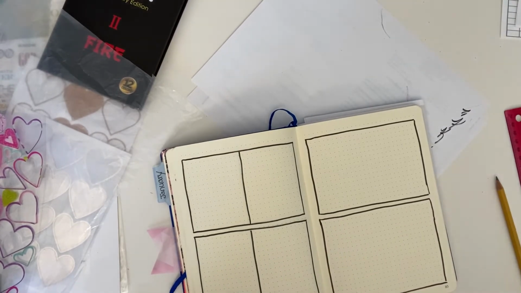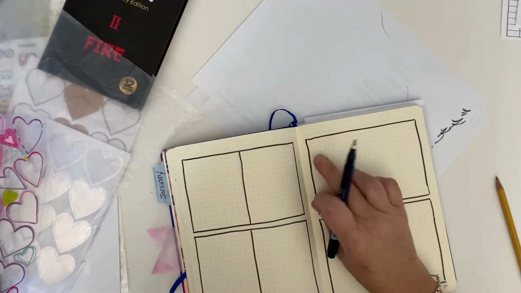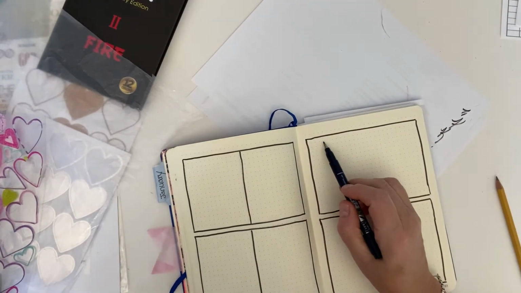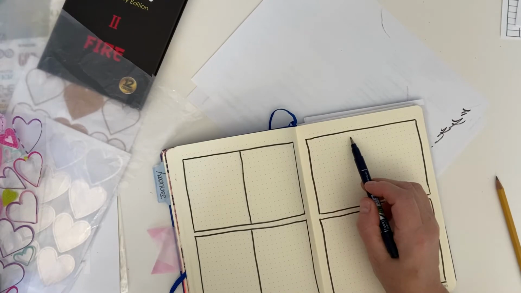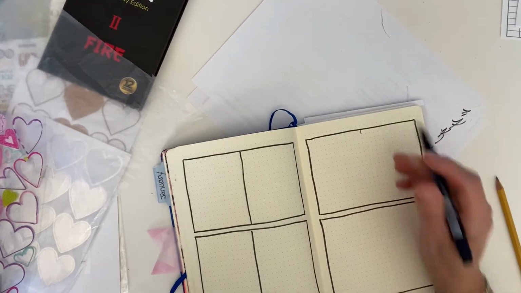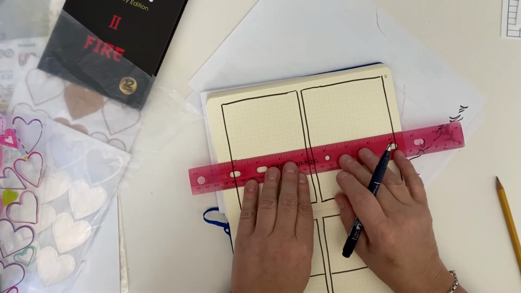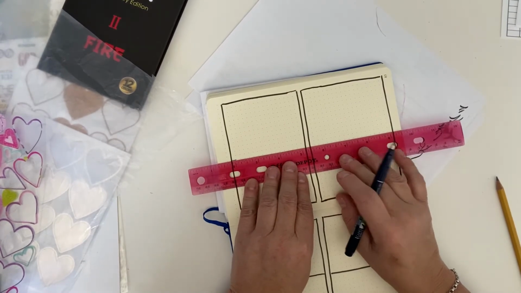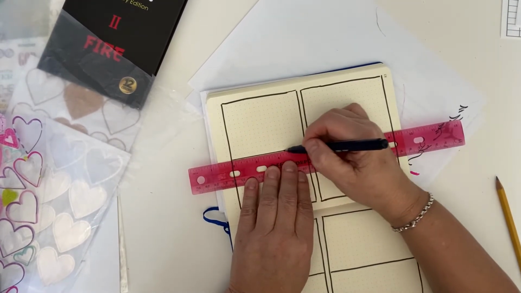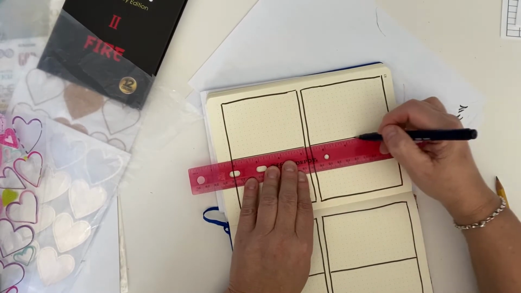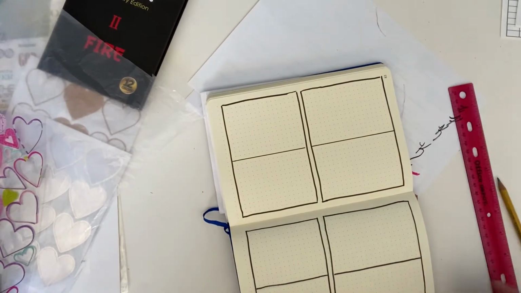So here I do have to use the ruler. 1, 2, 3, 4, 5, 6, 7, 8, 9, 10, 11, 12, 13. Right there. So I won't have to use the pencil on this one. The more that you do it, the more you might not need to use your pencil. Just wanted to show you both ways to do it. Okay, so that's your 4th week.